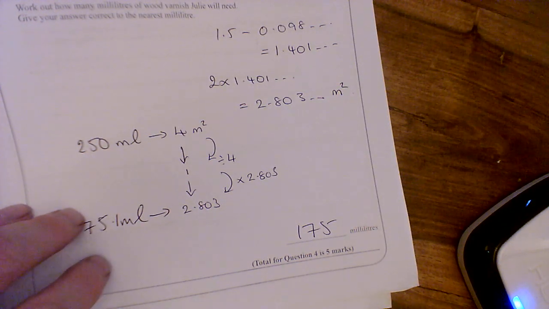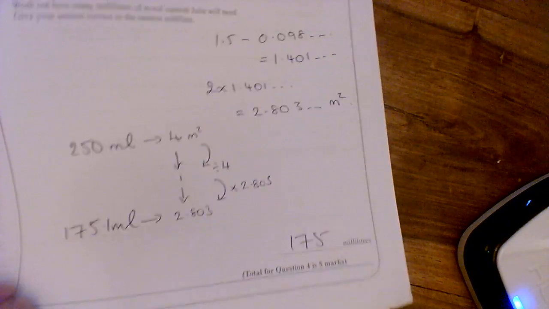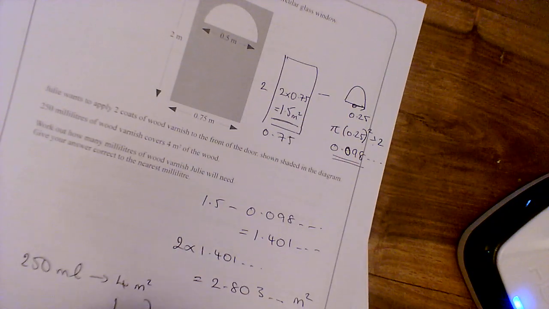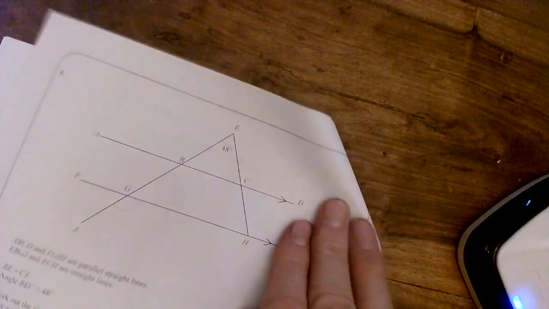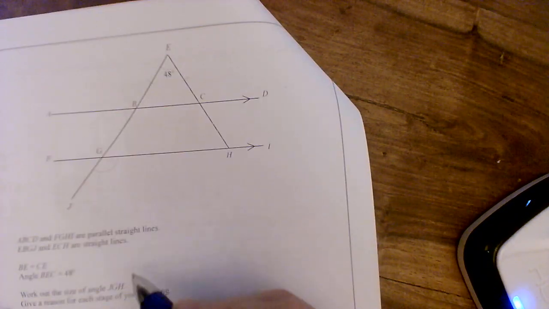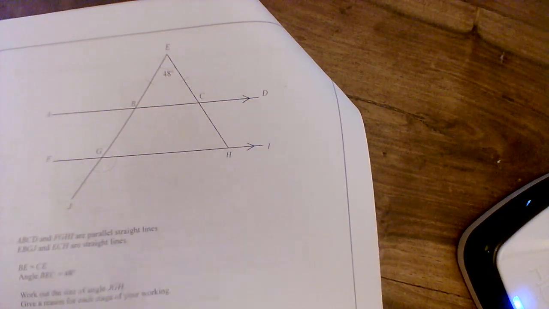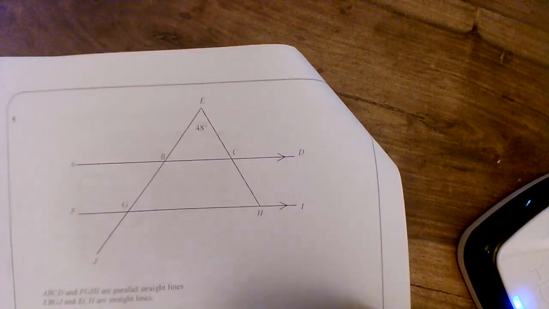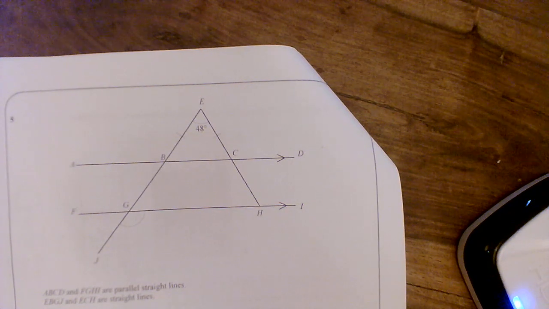Next one we've got number 5. Let's have a look. So we've got this picture here with parallel lines in, and it looks like we're going to work out loads of angles here, and we're trying to get this one at the bottom, aren't we? There are lots of ways of doing these things. You've got to explain what you're doing as you go along.